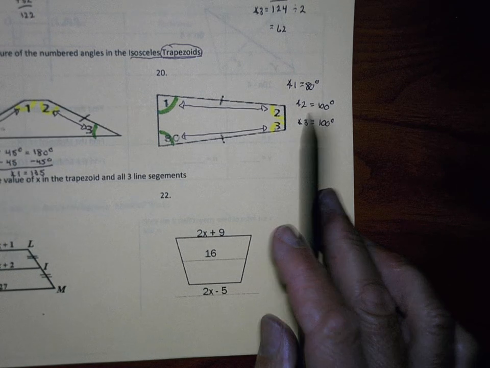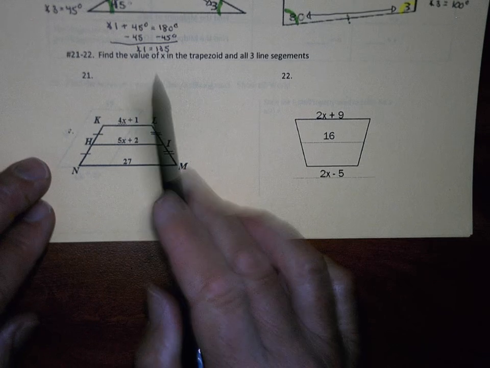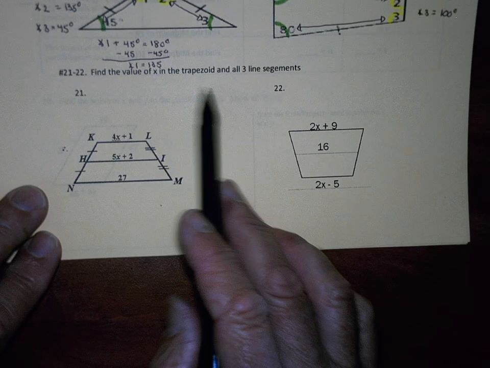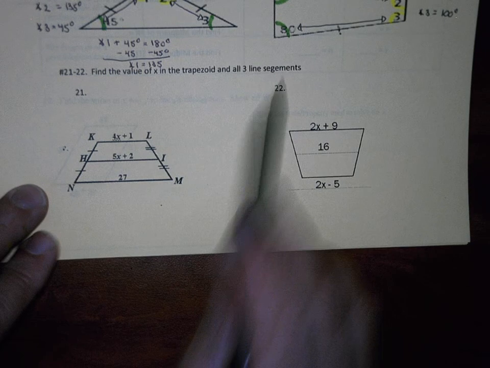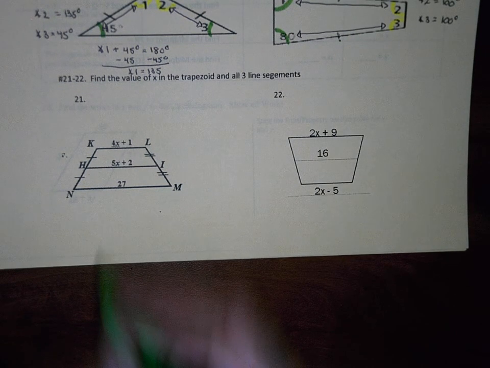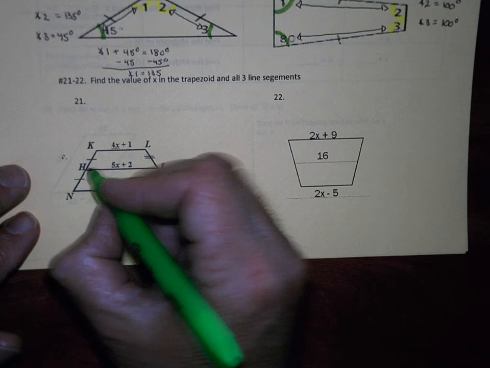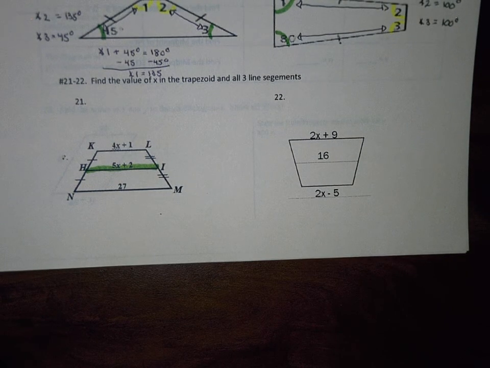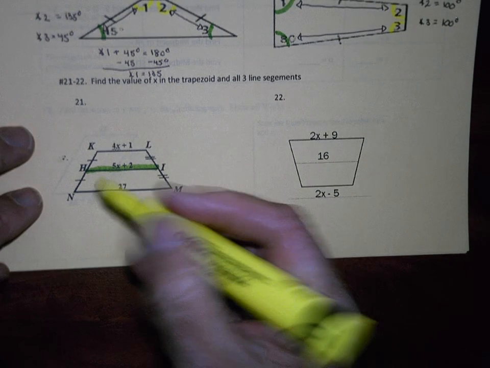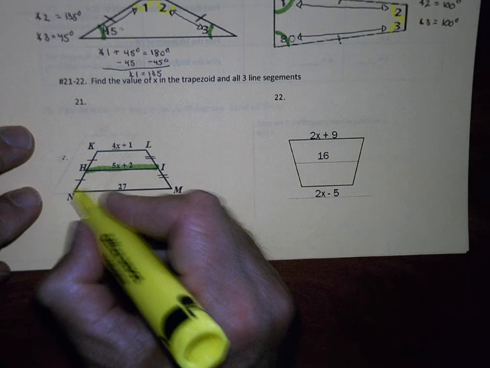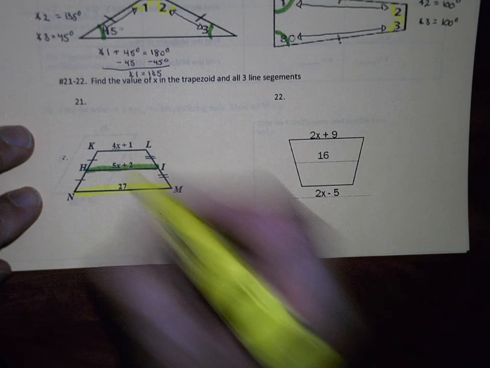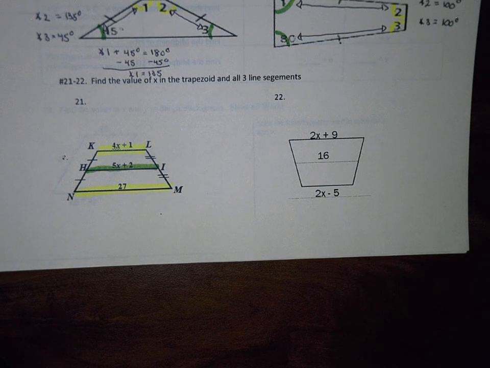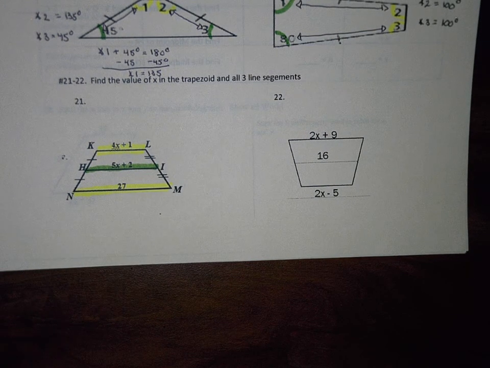Sorry about that. 21. All right, so we're going to find the value of x in the trapezoid, and then we're going to find the 3 line segments. So if you notice in number 21, we have this line segment right here, right in the middle, which is called a mid-segment. And then we have values for the 2 bases. We have 27 as the value of the bottom base, and 4x plus 1 as the value that represents the top base. So what we're going to do is use the concept of a mid-segment.